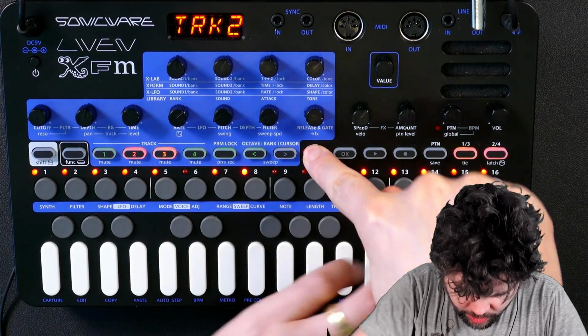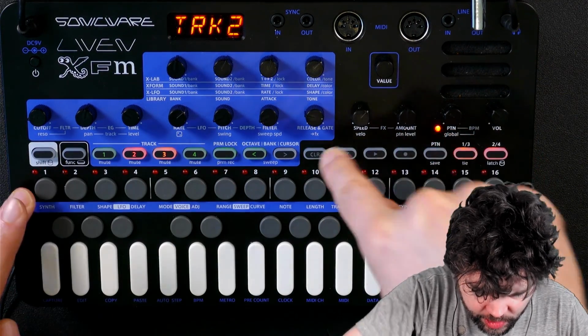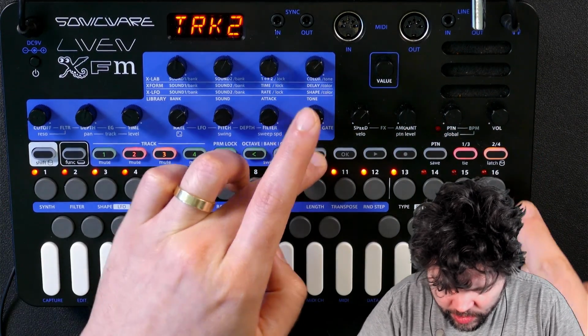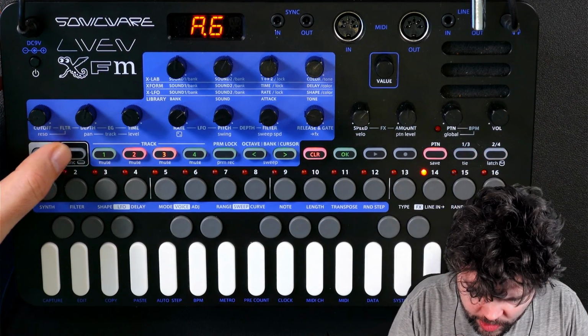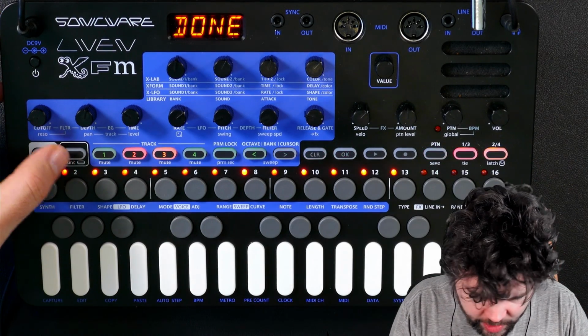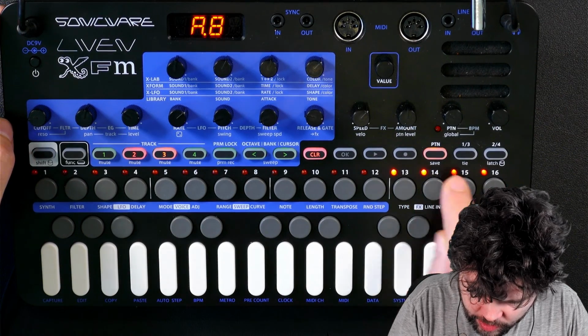So I think what I'm going to do is get rid of all of this and this. Okay, so I think that should work for us. Save here. Let's pattern chain again.